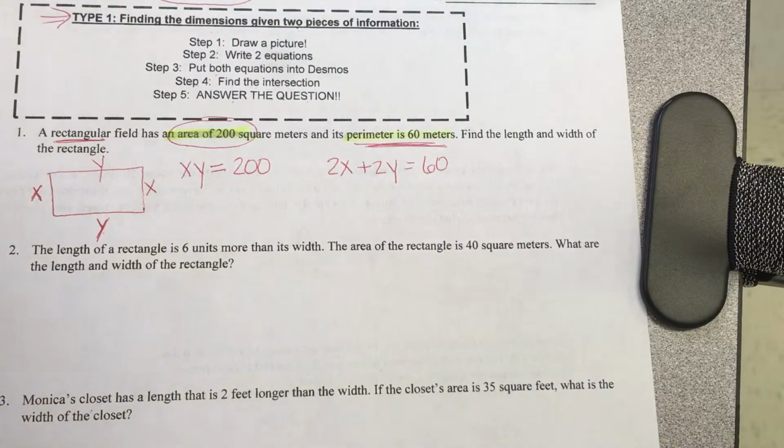XY equals 200. Then 2X plus 2Y. Okay, so it should be working. You have to zoom out to see it.